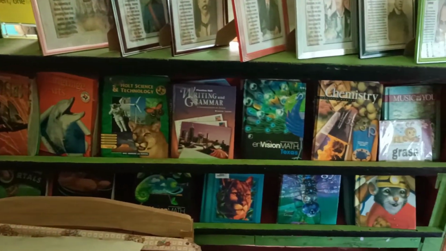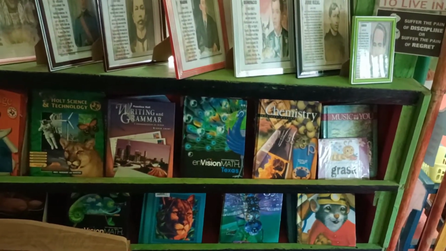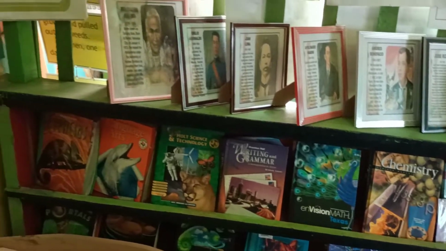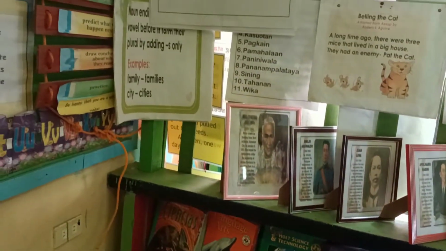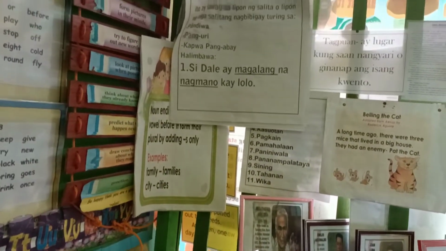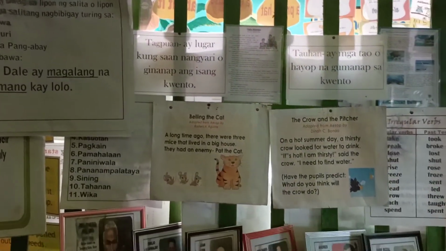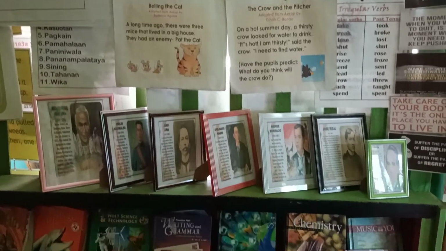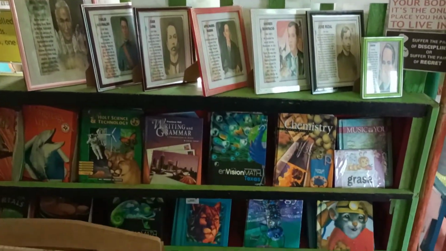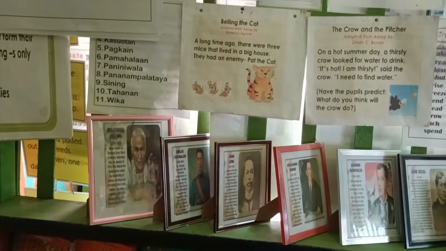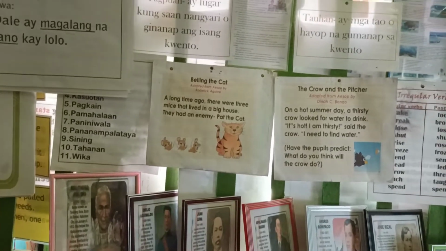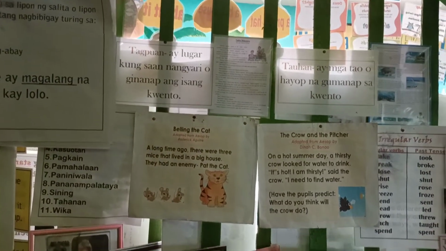I have lots of reading books donated by the province of Davao Oriental during the time of, if you can remember, Typhoon Pablo hitting our municipality of Baganga. That was the time that there were lots of books donated by Corazon Nunez Malanyaon and Nelson Boy Dayang Hirang.